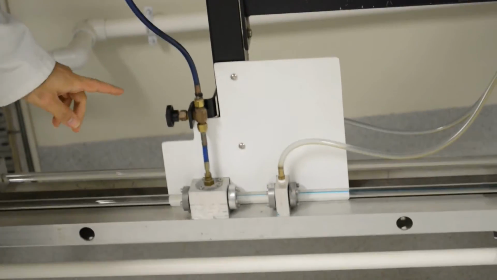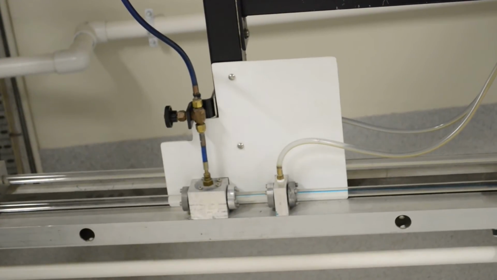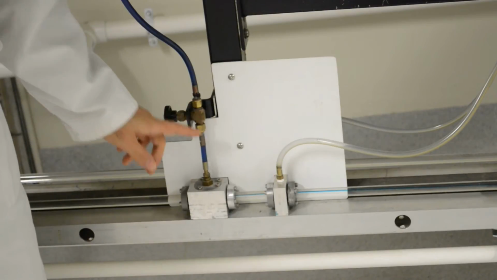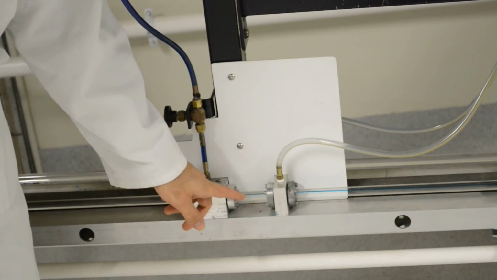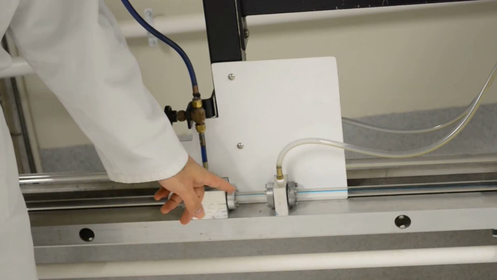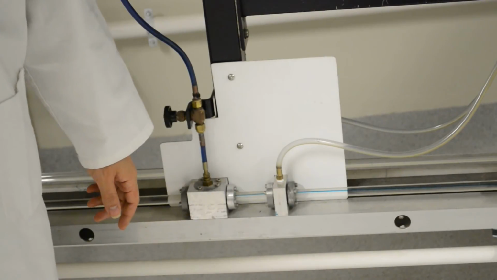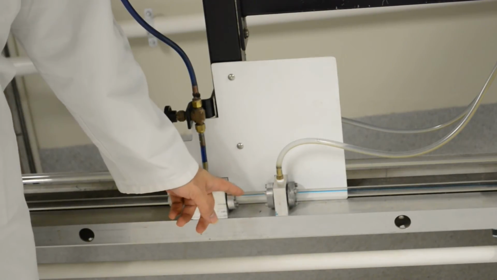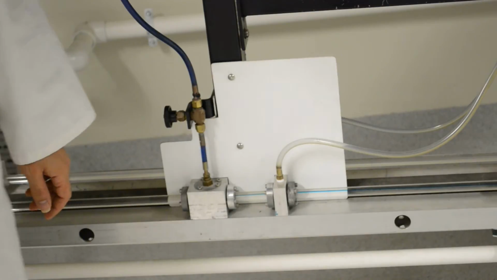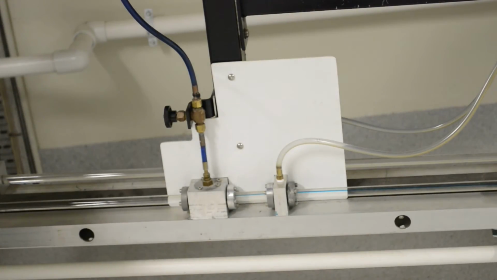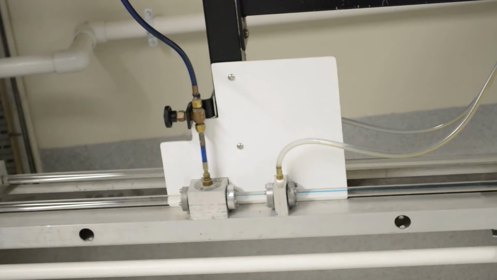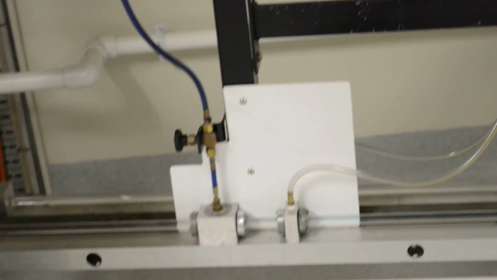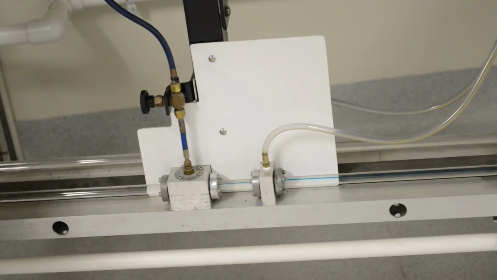So now at very low flow rate, we can see how the dye solution is flowing in the pipe. It's very smooth. There is no fluctuation in the dye solution flow, and also there is no mixing between water and dye solution. And they are all the characteristics of laminar flow. So now we're in the laminar region.